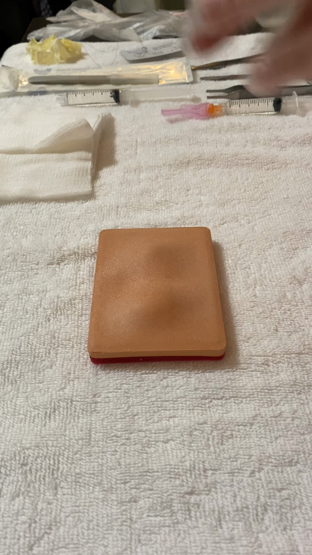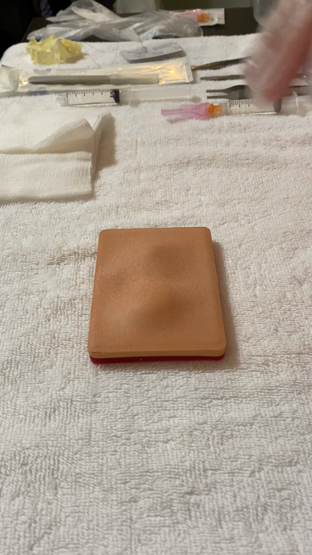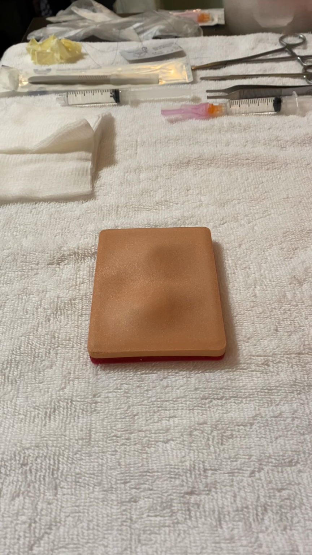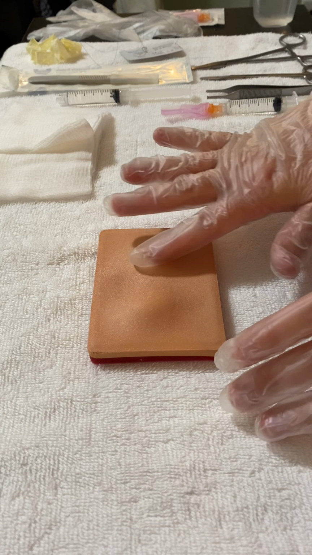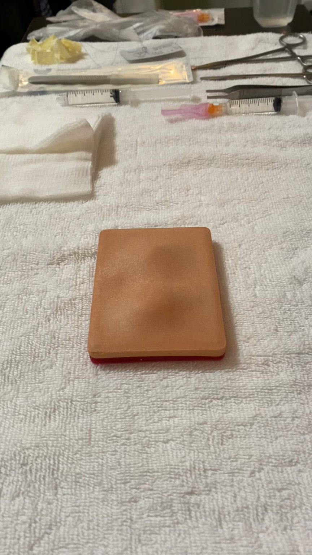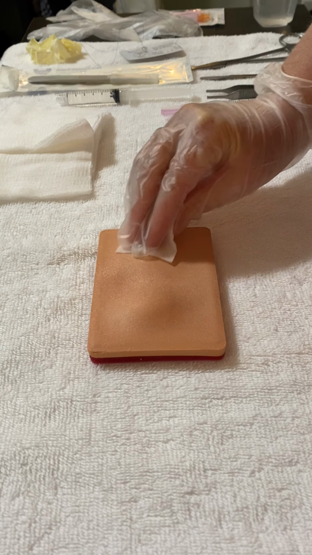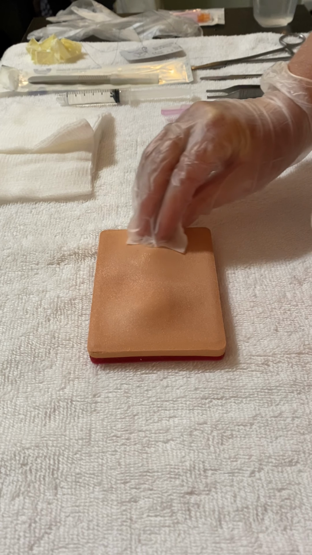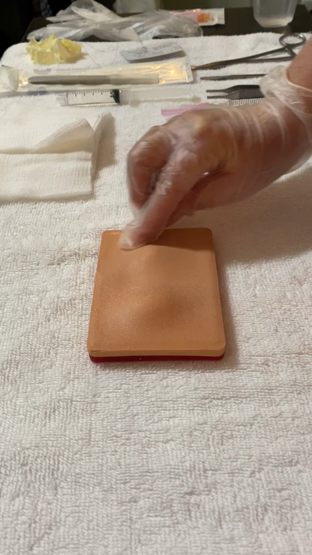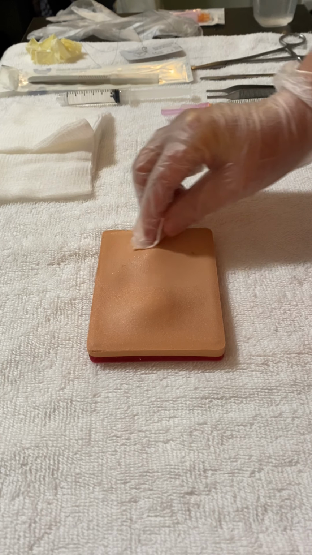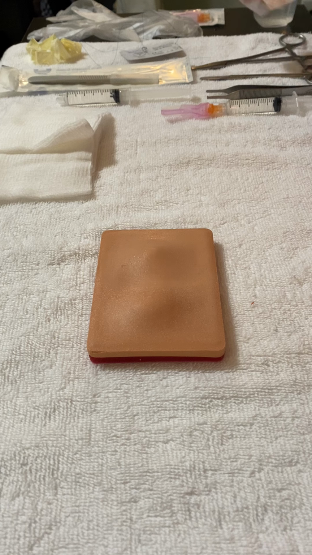For the cyst removal, I would set out a sterile field and make sure that I was using sterile technique throughout the procedure. So the first thing I would do would be to identify the area of the cyst, and I would clean the area starting from the inside and working my way out to about a 3 centimeter perimeter. I would let that dry.